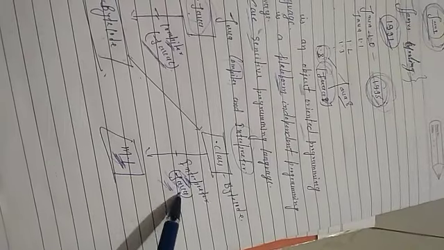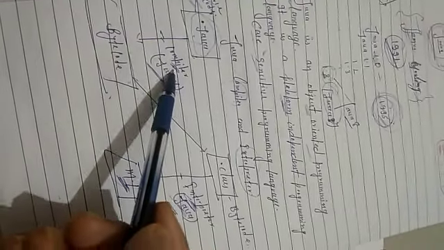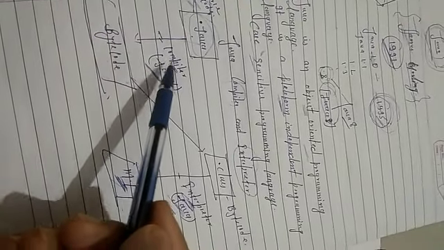Now one question: what is the name of the Java interpreter? The Java interpreter name is java. Now you can see Java uses both compiler and interpreter. It is one feature of Java. You can write that Java uses both compiler and interpreter.